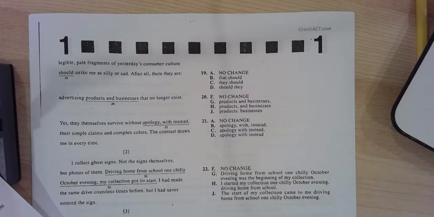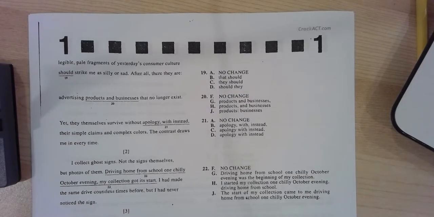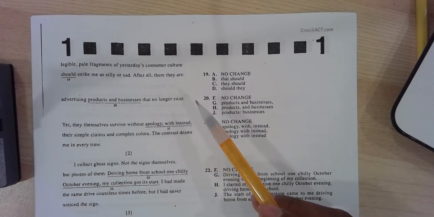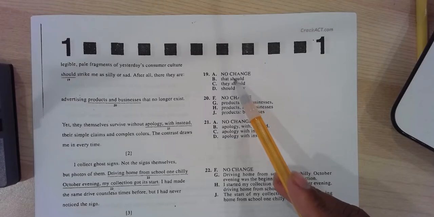Okay. When you have the word that, it's referring to the ghost signs. So using that word is referring to the ghost signs that are striking you as silly or sad. This is kind of intuitive again. It's B.